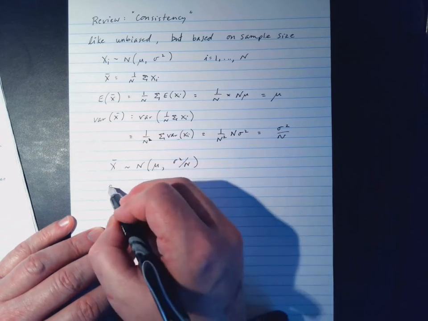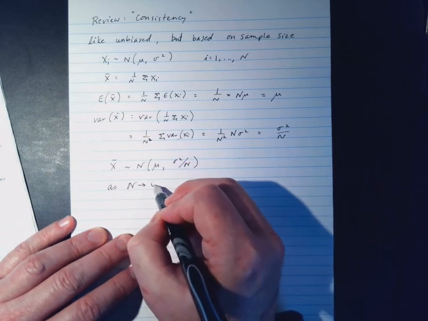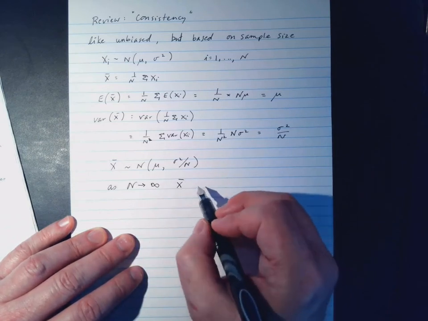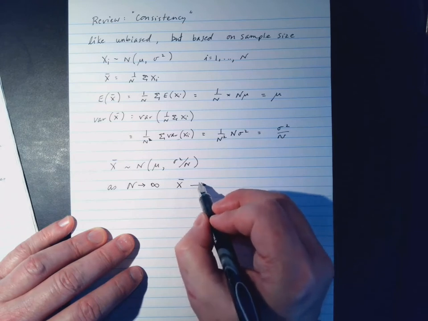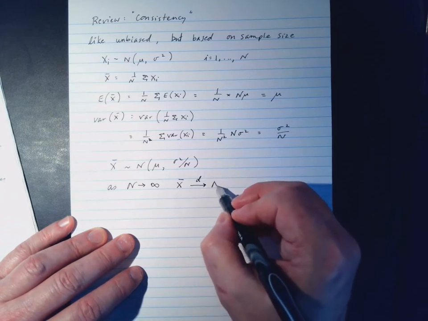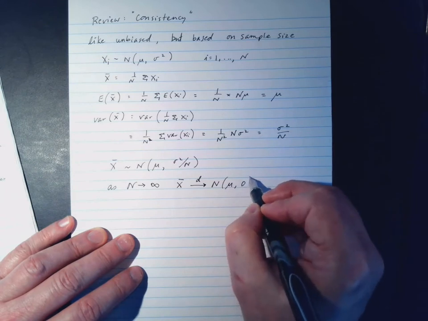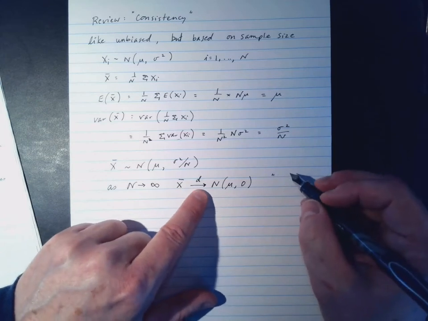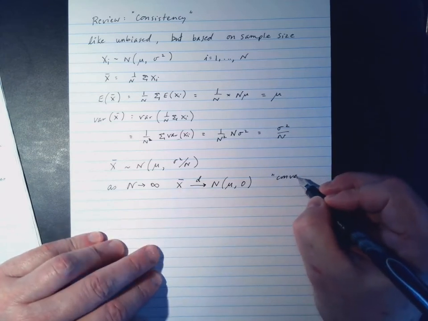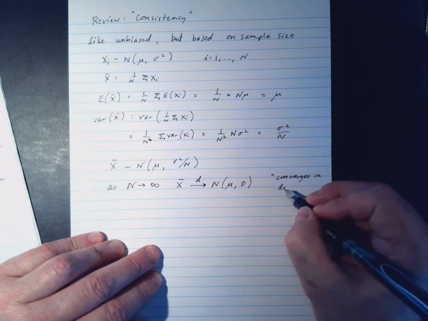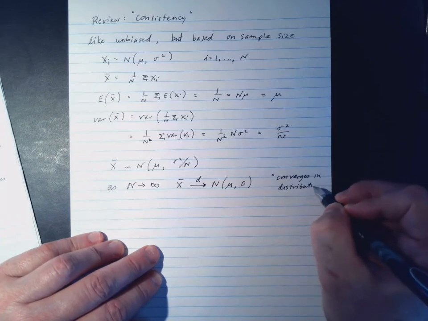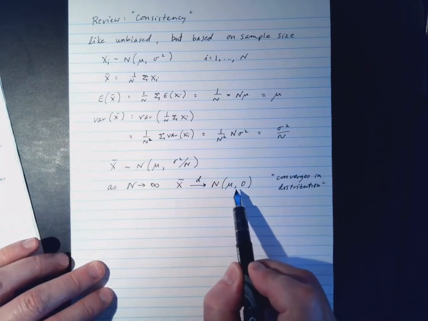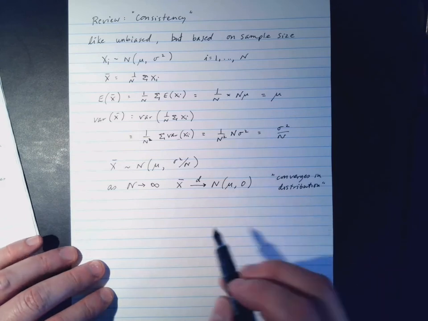So as n goes to infinity, this is what we're going to write. X bar converges in distribution to N(mu, 0). So this terminology here, an arrow with a d on top, says converges in distribution. In other words, its distribution converges to this. And the important thing here is the variance is 0.